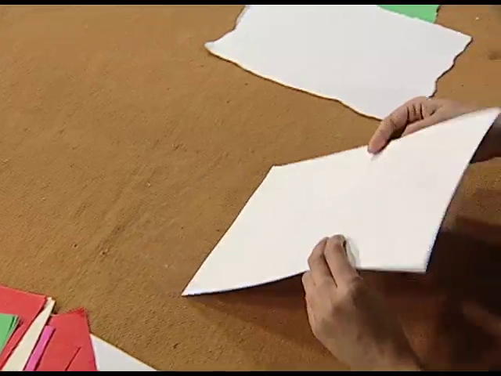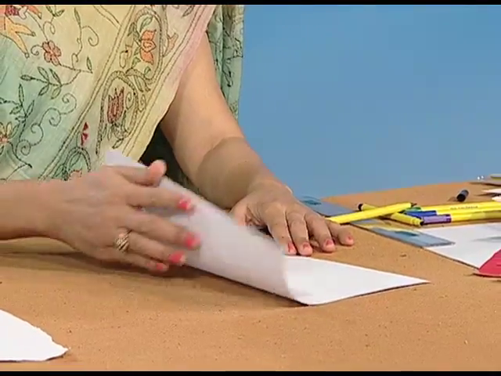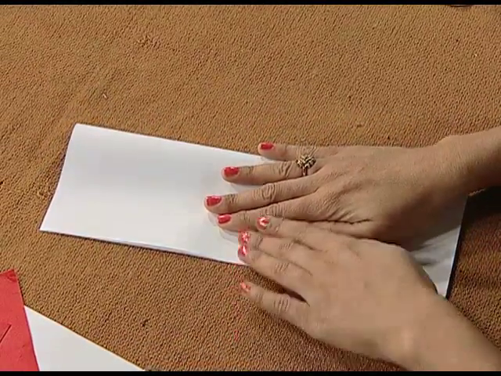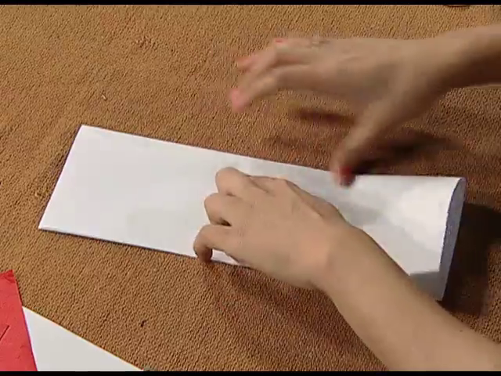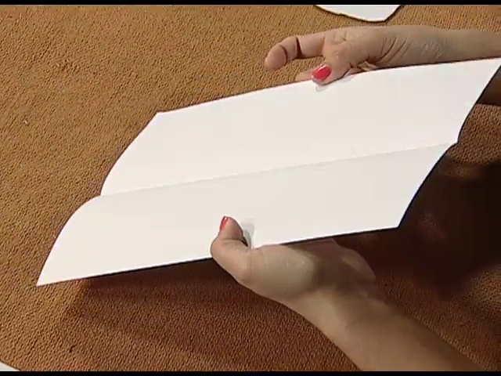Now, we will see how to make a kite using a rectangular sheet of paper. First of all, we will fold the paper and make the perpendicular bisector. This is the perpendicular bisector.